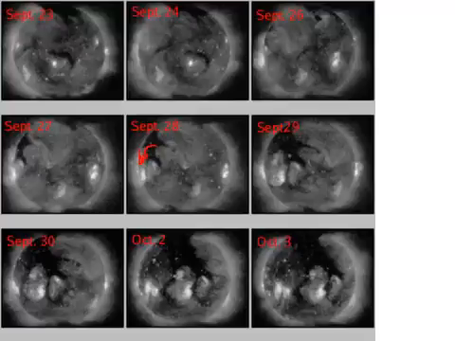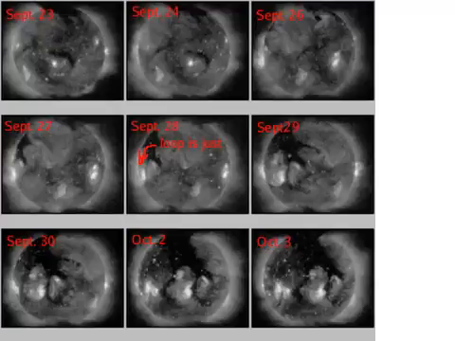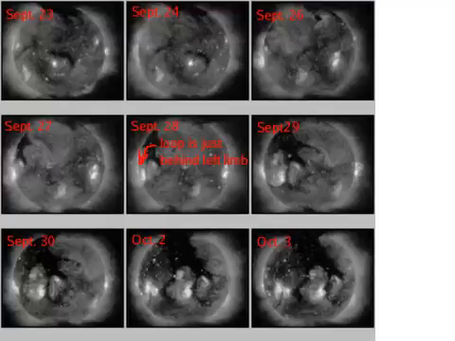Okay, so our loop is just behind the left limb. And I think when we started tracking it on September 2nd, it was already a little bit further around.